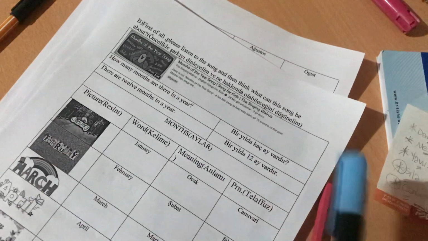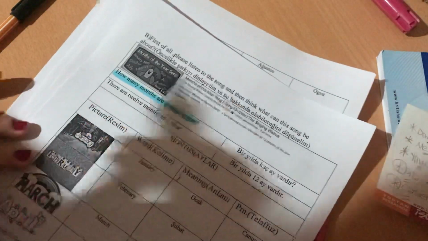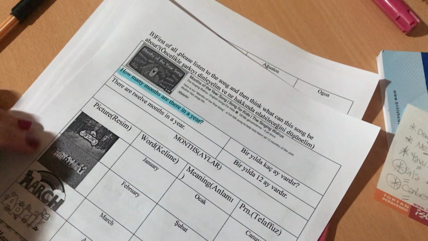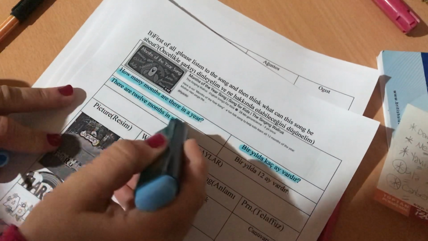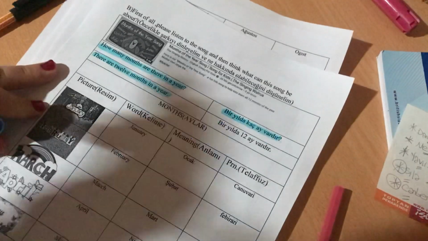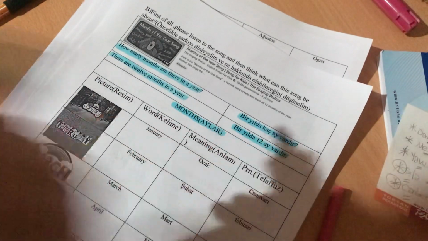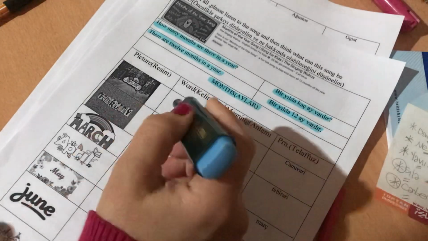Daha sonra neyle ilerlemişiz? How many months are there in a year? This time I asked you. Bu sefer neyi soruyorum? Bir yılda kaç ay vardır? And there were 12 months in a year. Ve bir yılda 12 ay vardır diyoruz. So let's talk about months. Let's remember what were they? What were the months?